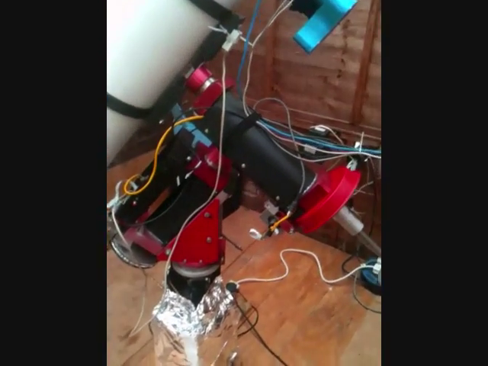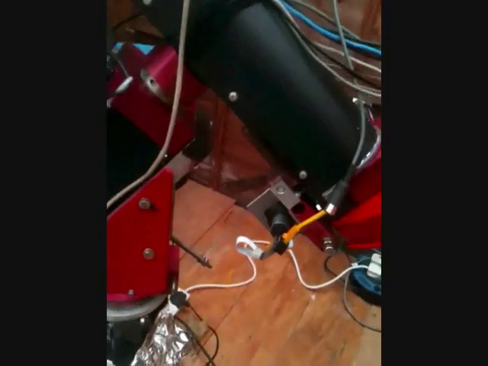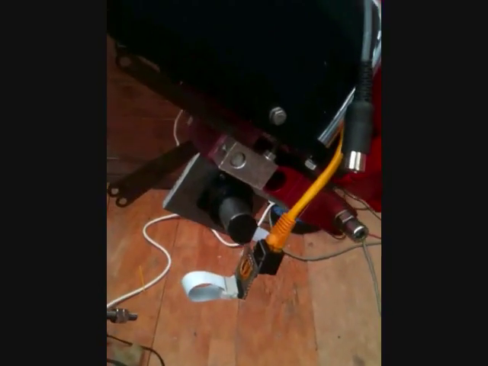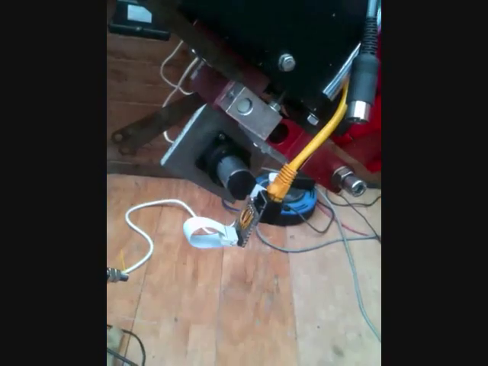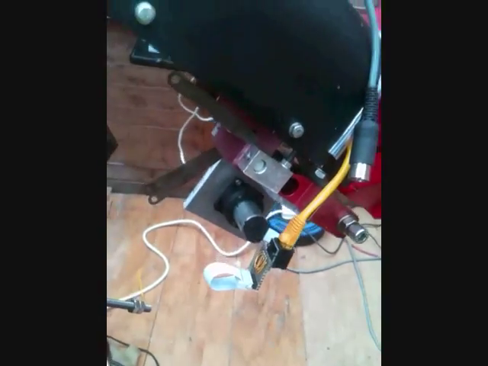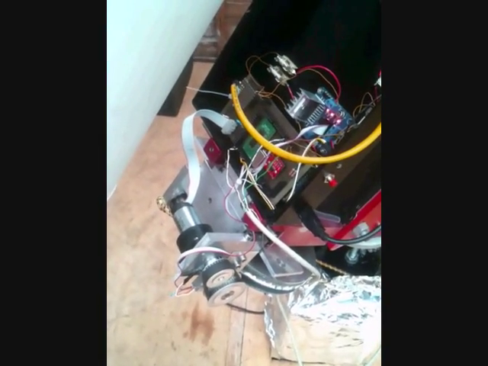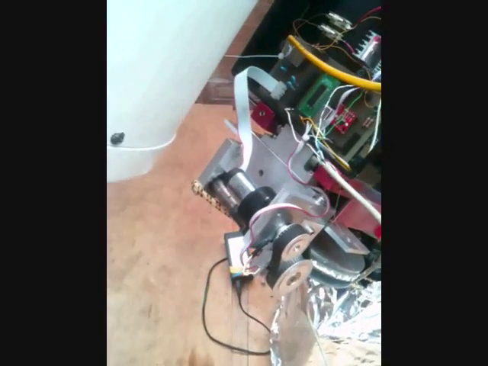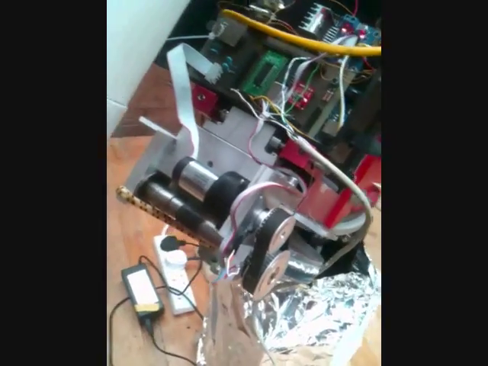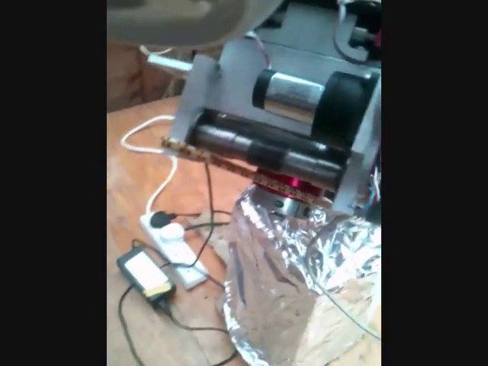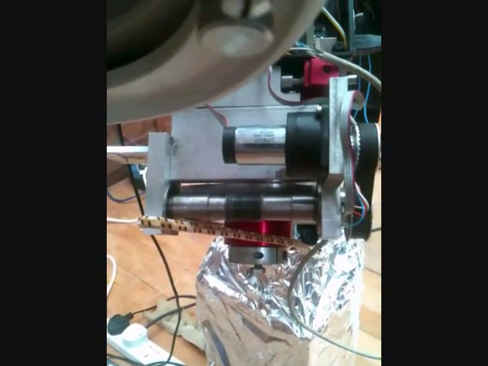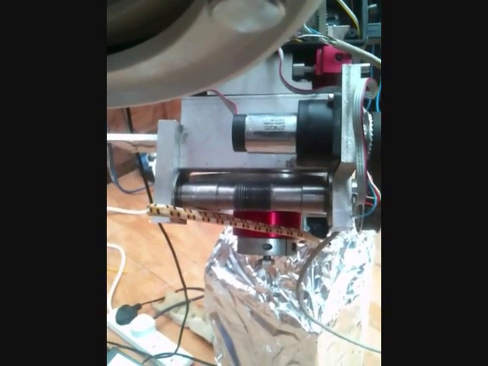The mount is a standard German equatorial with one motor on the declination axis and a second motor over here on the right ascension axis, which has two pulleys connecting it to the worm wheel. The worm gear moves very slowly, driving the worm wheel, which moves the telescope.